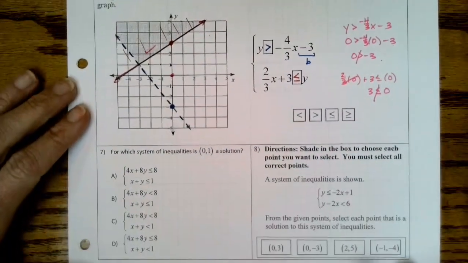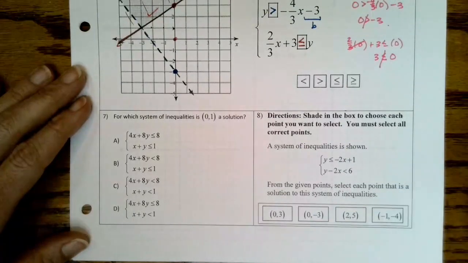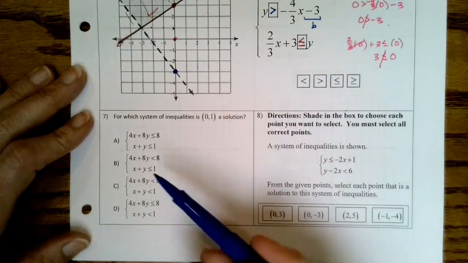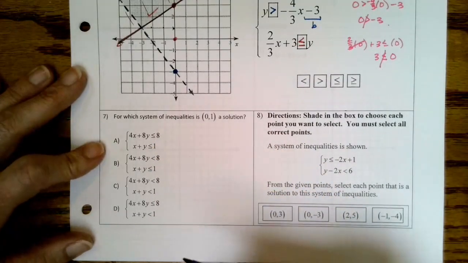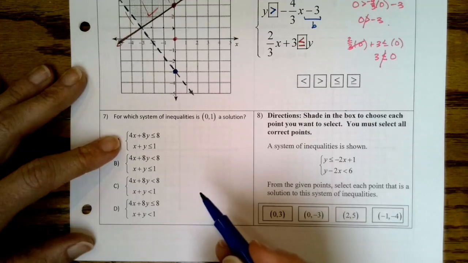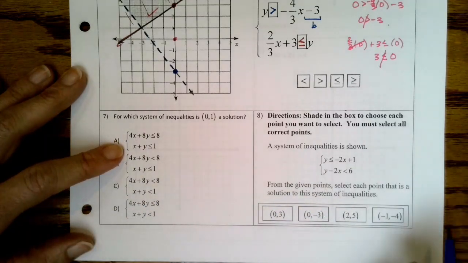All right, check out the next one. For which system of inequalities is 0, 1 a solution? So what I'm looking for here is just a really long task of plugging and chugging. As soon as I find one that doesn't work, I'm going to move on from that whole system.